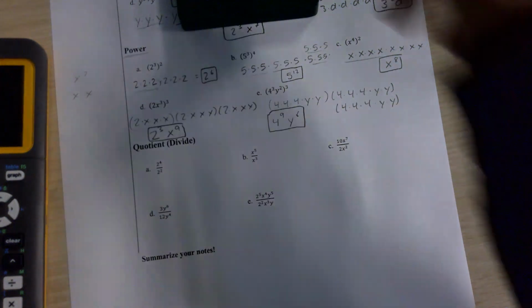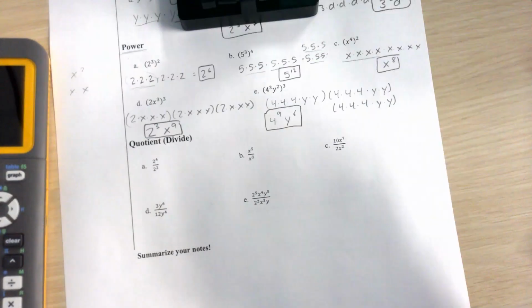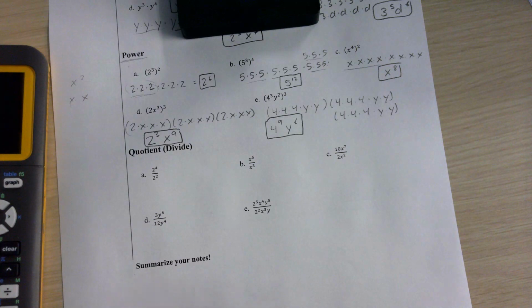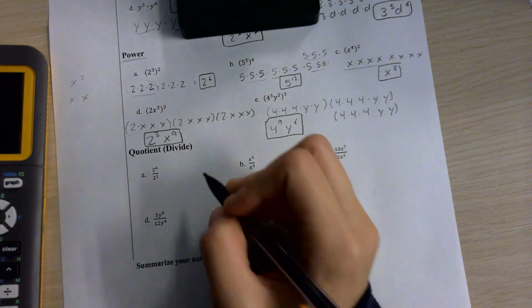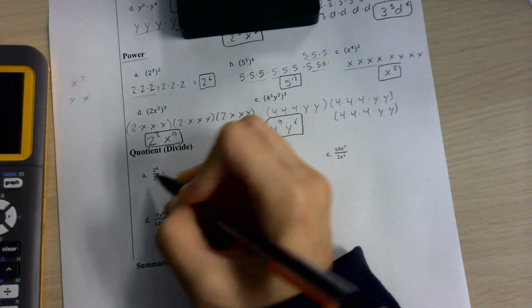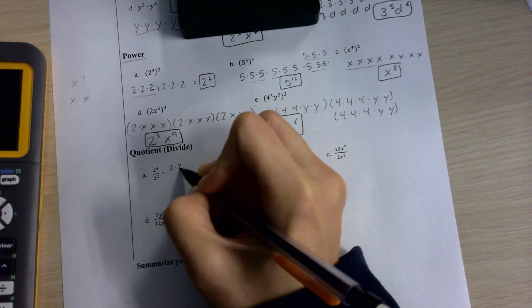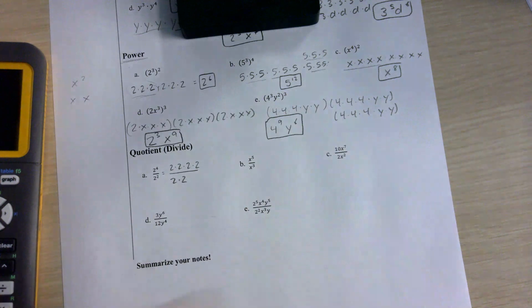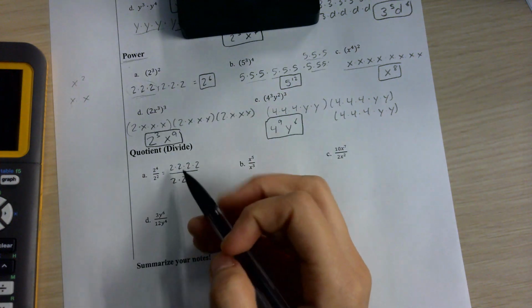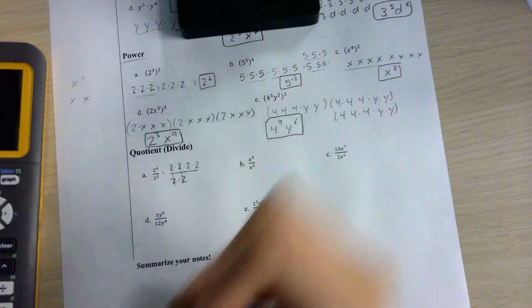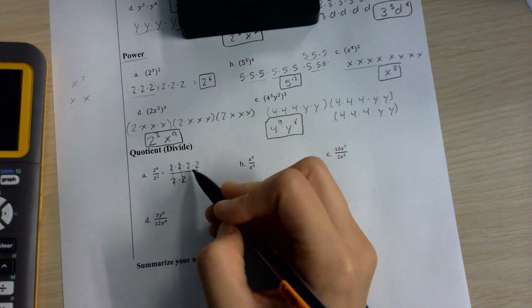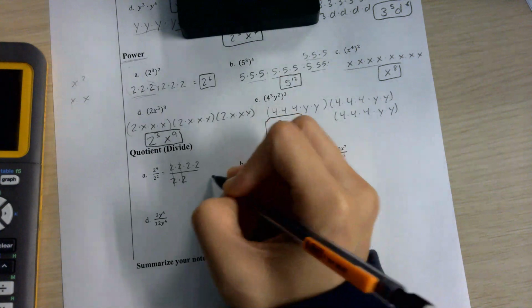All right, last one is dividing. So this one we have to think about simplification, right? So once I write it out, you'll see. So let's start with the numerator. So we have 2 times 2 times 2 times 2 all over 2 times 2. So if we think about it, we can actually cancel these, right, when we're simplifying. So those 2 are on the top and the bottom, we cancel it. Those 2 on the top and bottom, we cancel it, and we get 2 squared.